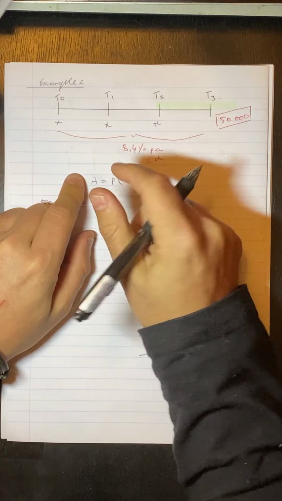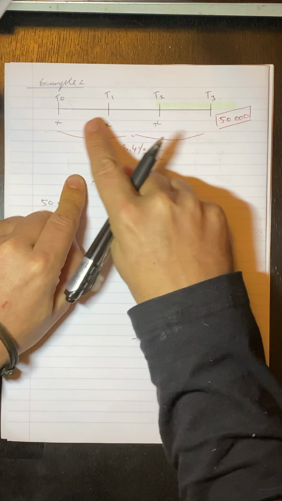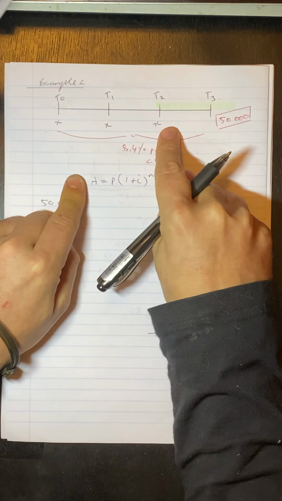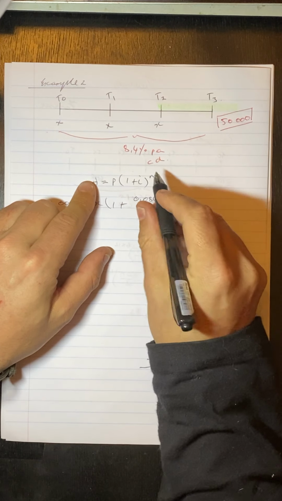Now what I'm going to do is exactly the same as that previous example. I'm going to focus individually on each one of these things. Our principal amount here is x, so that's our P, x(1 + ...). Now our interest rate, to convert that into a decimal, is 8.4 divided by 100, and we get 0.084.